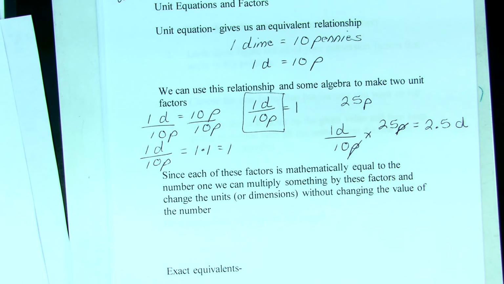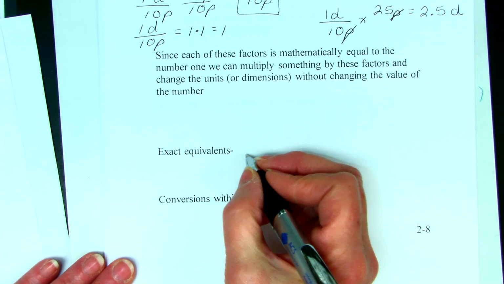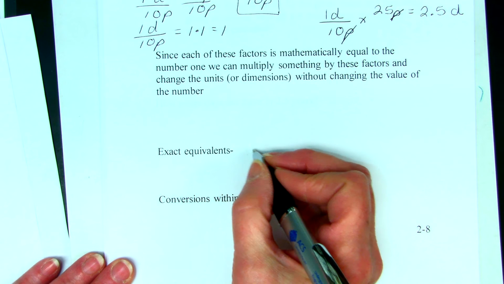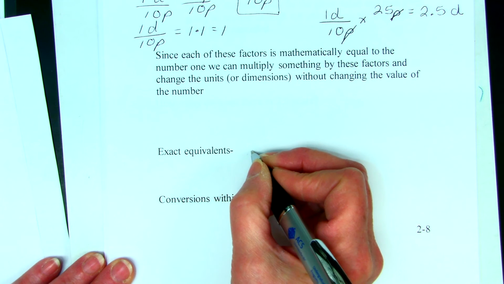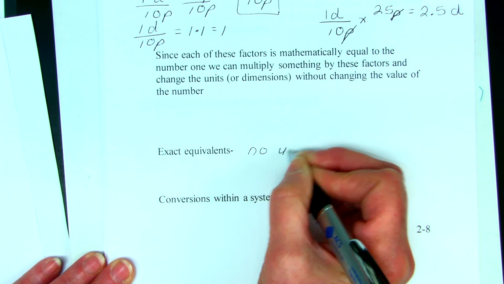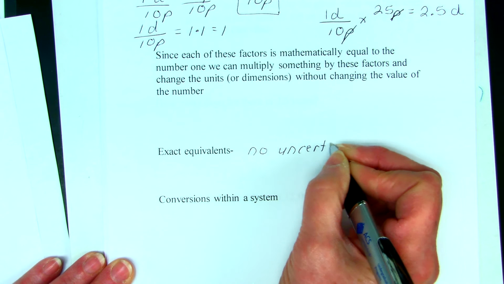And we also introduced this idea of exact numbers. Our money system says 10 cents is a dime. Is 9 cents maybe 1 dime and 12 cents is another dime? No, it's always 10 to 1. So we think of those as exact numbers or exact equivalents. So if you look down here, sometimes our conversions are exact equivalents or exact numbers, and they have no uncertainty. I know exactly how many pennies are in a dime.